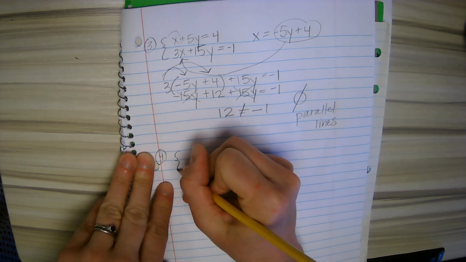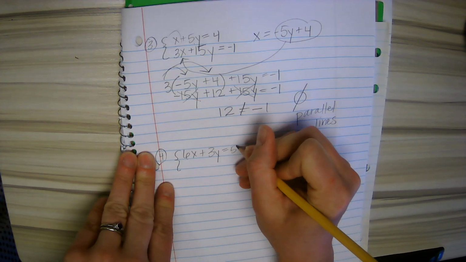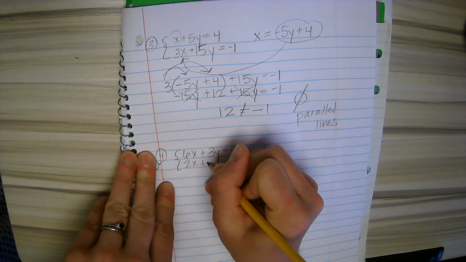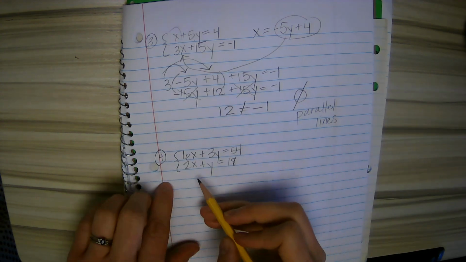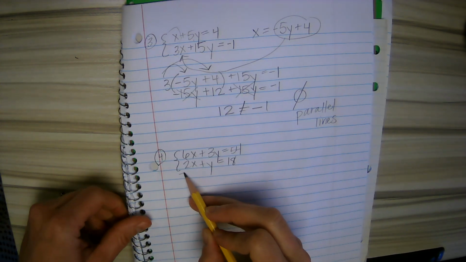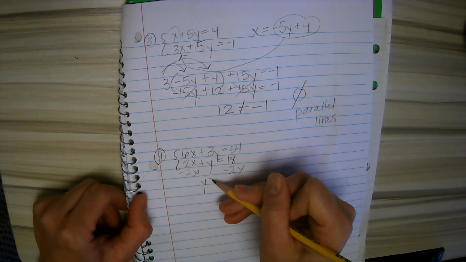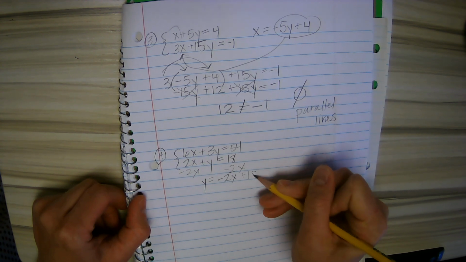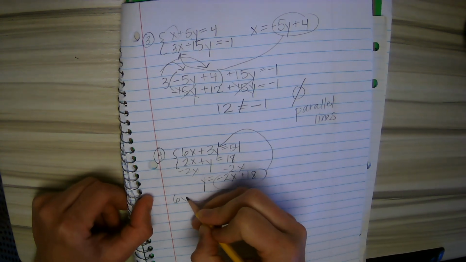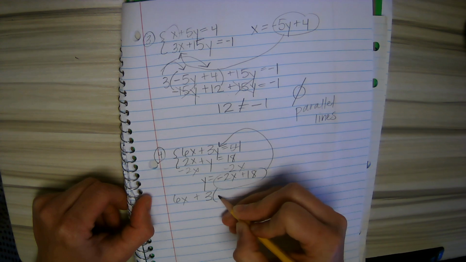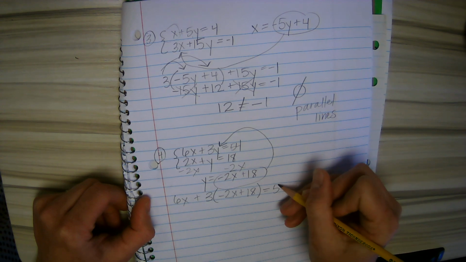Throwing in all the tricky ones today. 6x plus 3y equals 54. And 2x plus y equals 18. Okay, so first thing I'm going to do is get rid of this 2x over here. I feel like I've subtracted 2x a ton. So I have y equals -2x plus 18. Now that's what I'm going to substitute in for y. So I have 6x plus 3, open parenthesis, -2x plus 18, close parenthesis, and that all equals 54.